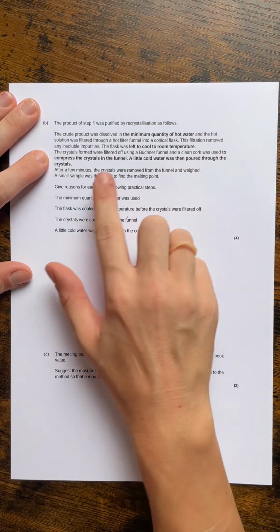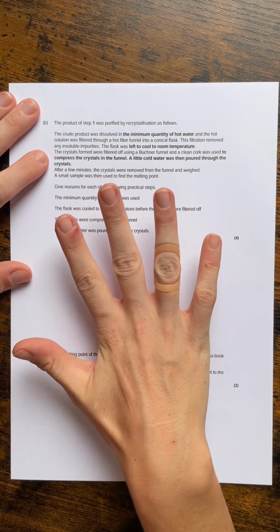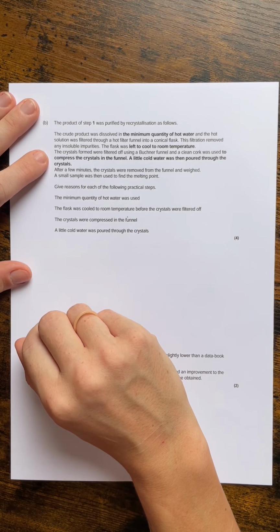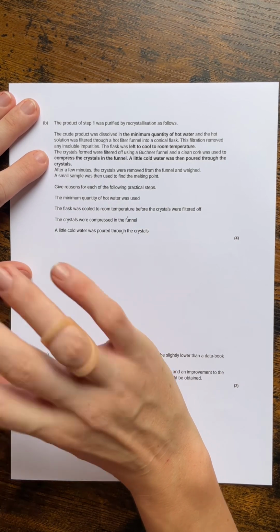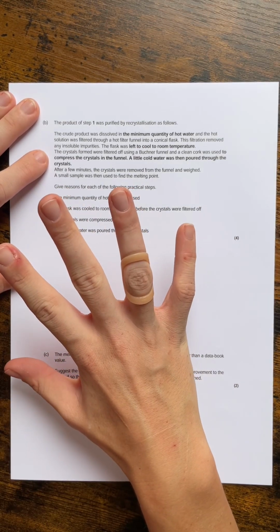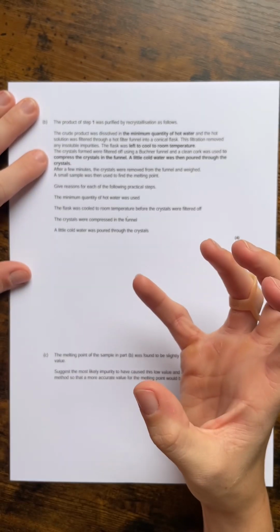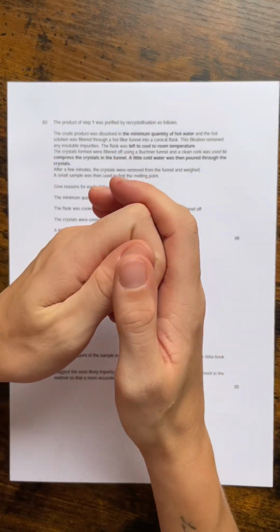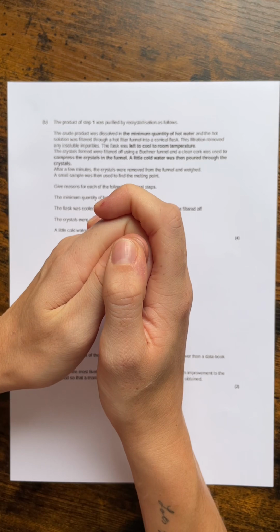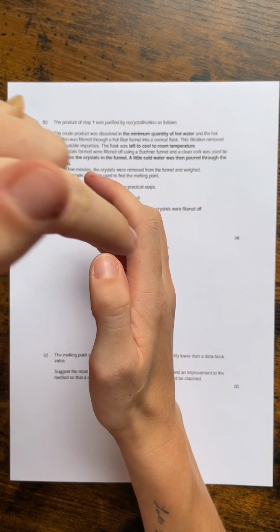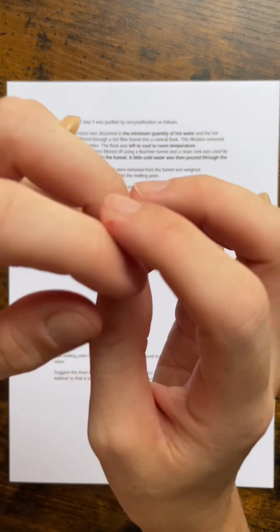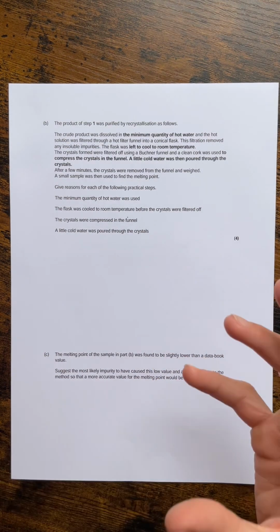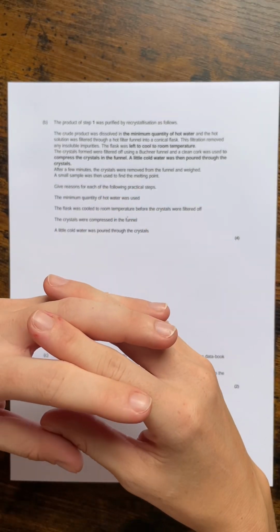This idea of pressing the crystals with the cork, that's going to encourage all of the moisture to be pulled through the crystals. If you think about having a big lump of crystals and you just put the cold solvent onto the top of them, that's going to run off the sides, and then the suction underneath will pull all of the liquid off the sides of our mound of crystals.